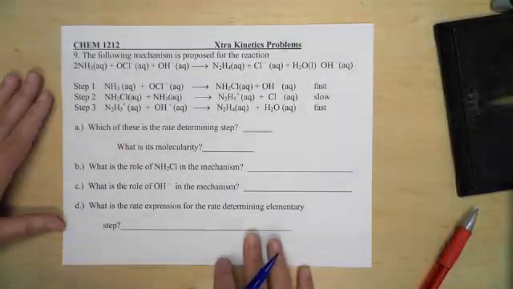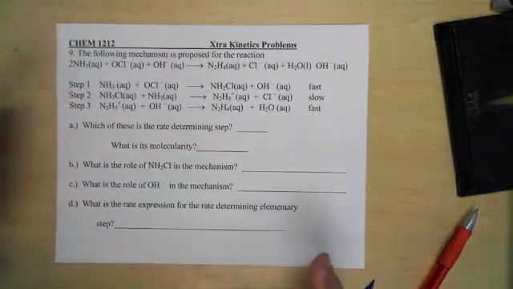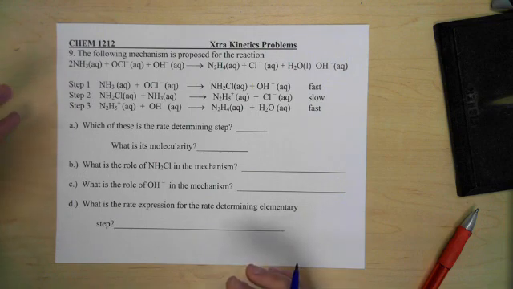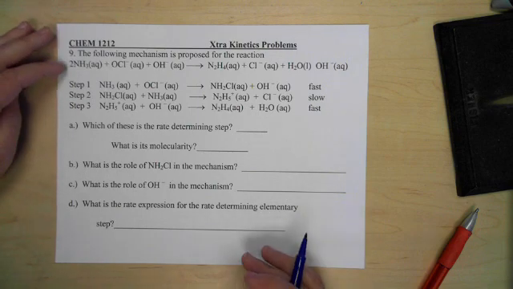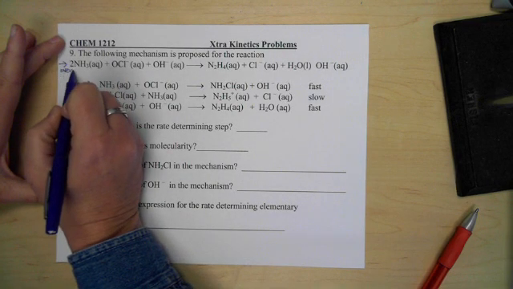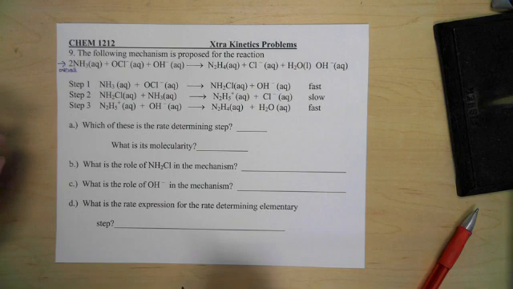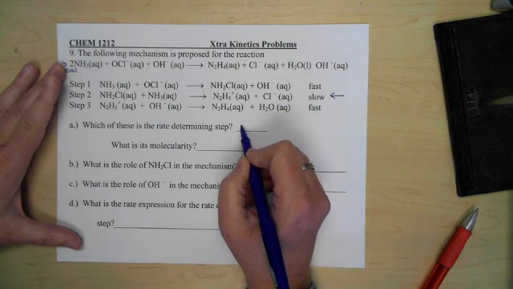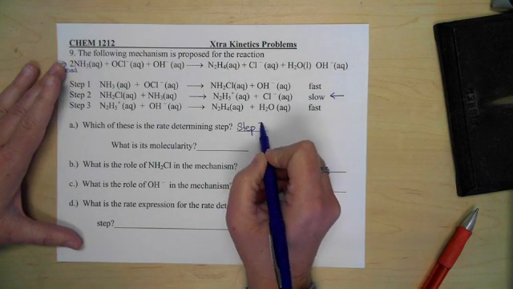Let's look at problem number 9. It's the same type of problem, but very different. The following mechanism is proposed. Here they're giving you the overall reaction. So they've already done what we did before. We have the 3 steps. Which of these is the rate determining step? Well, the slow step is always the rate determining step, so it's step 2.